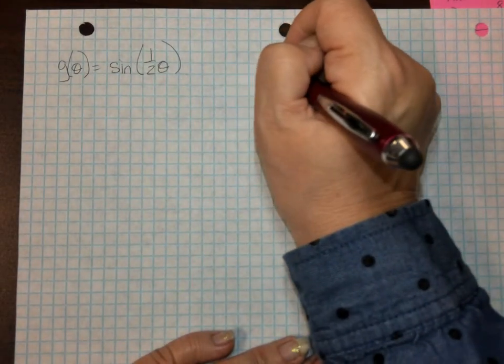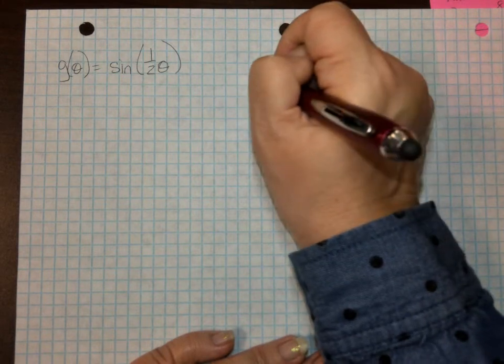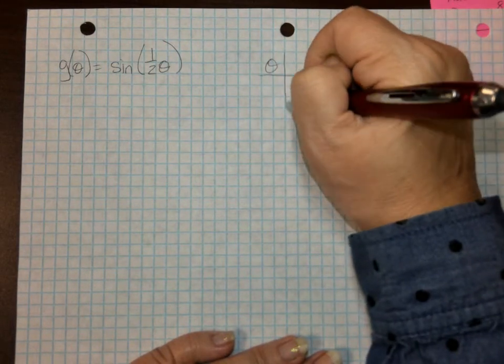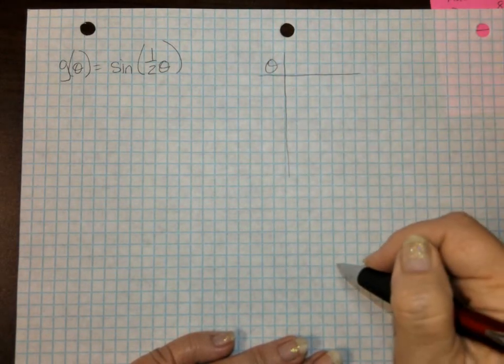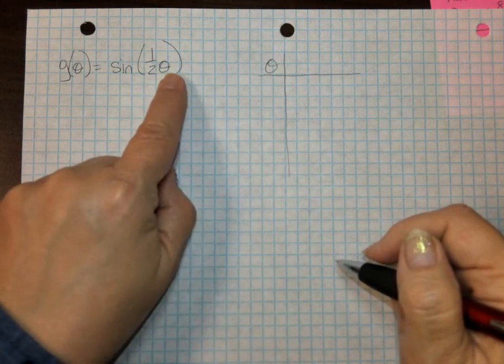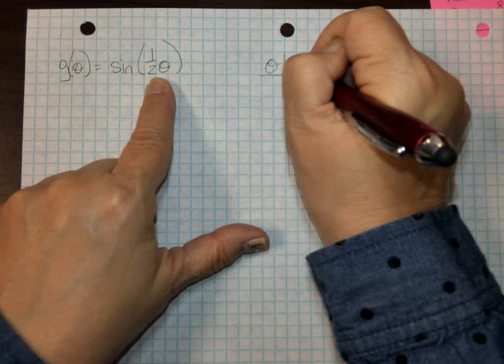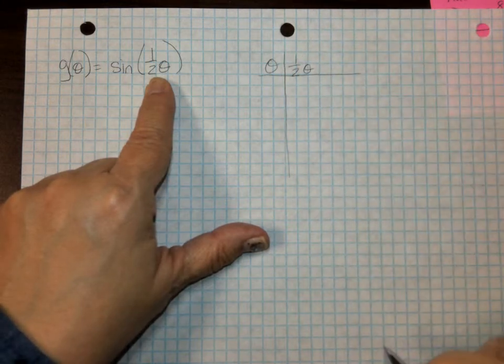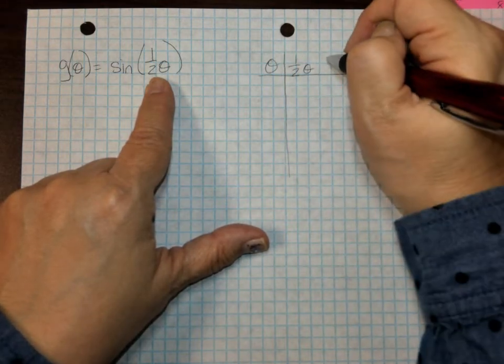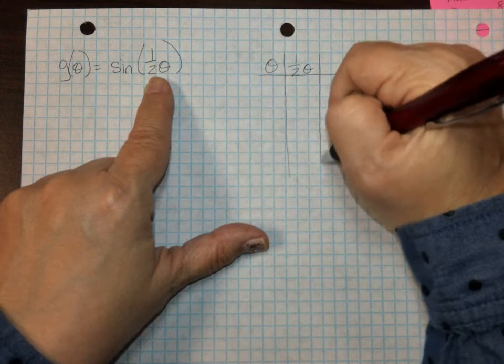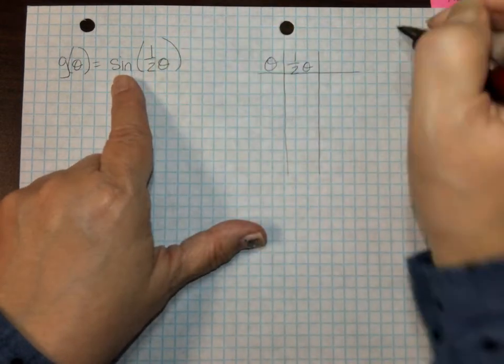So this time when I make my table, because that's what we want to start with, I have my values for theta. And then what am I going to do to theta? I have to multiply theta by 1/2 first. So I take 1/2 theta, and then after I take 1/2 theta, then I do the sine.